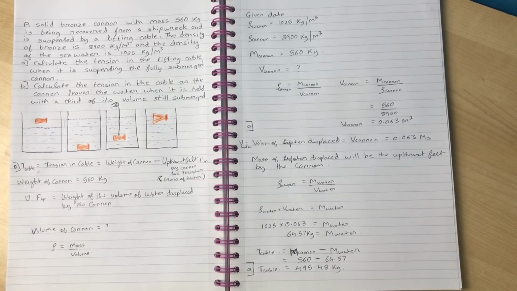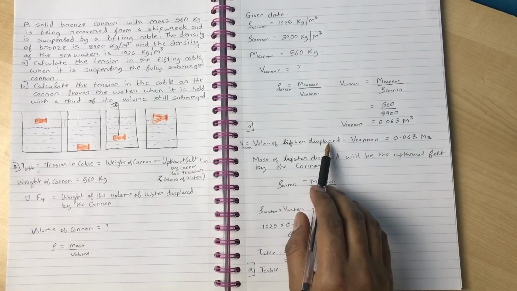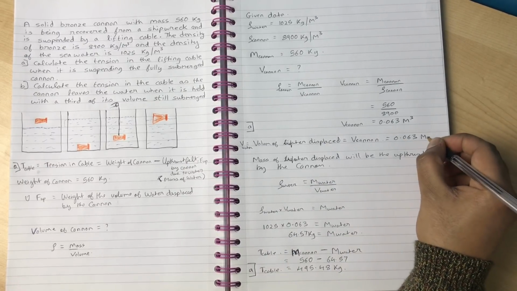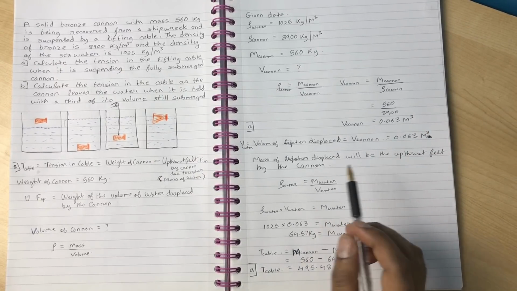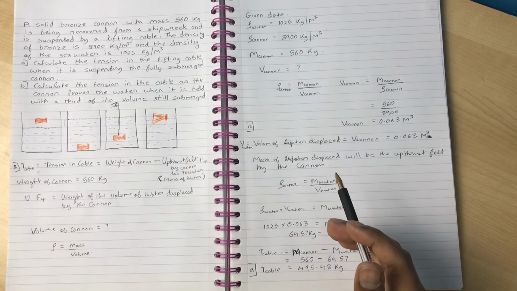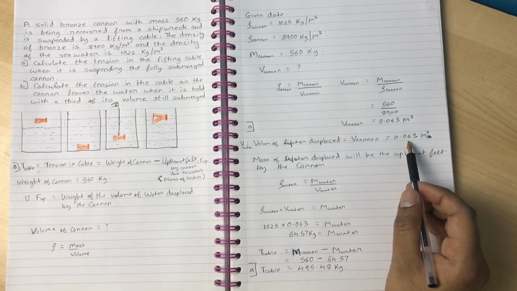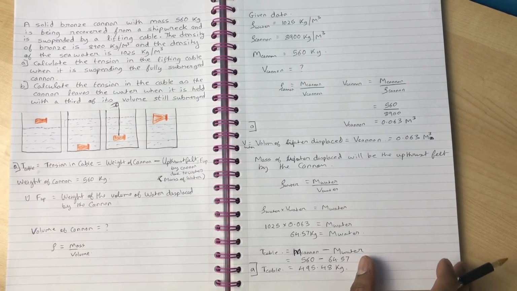What is going to happen here is, now we have the volume of the liquid displaced, which is 0.063 meter cubed. When you have only a third of the cannon sticking in the water, this volume will be going down by a third.